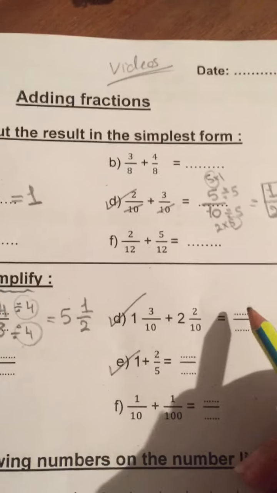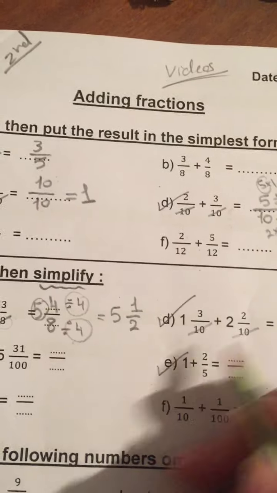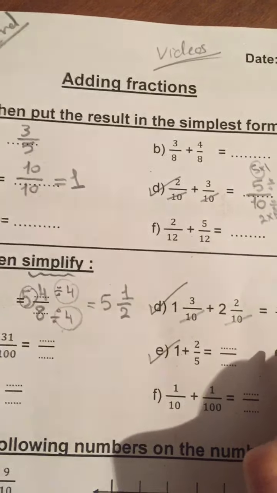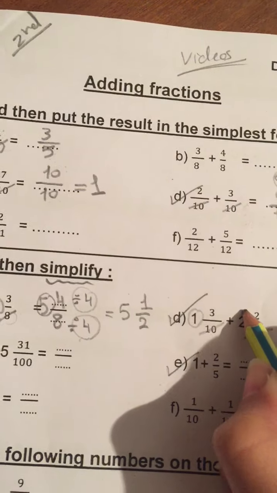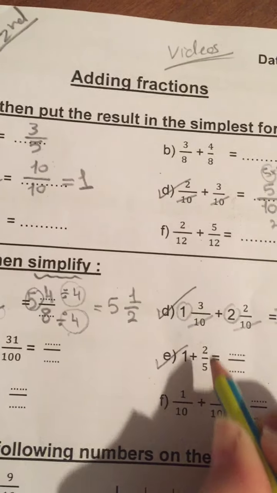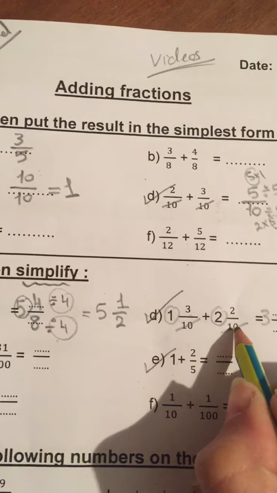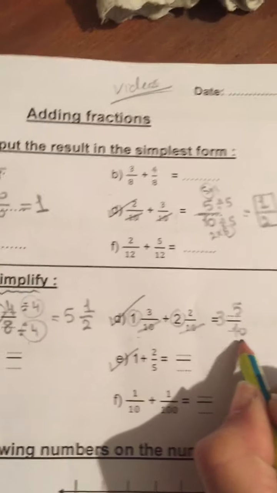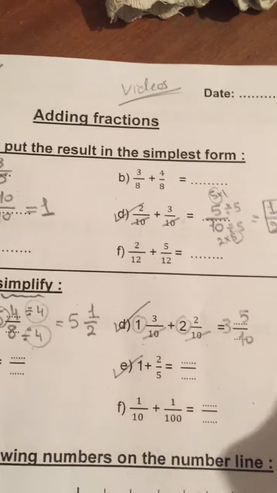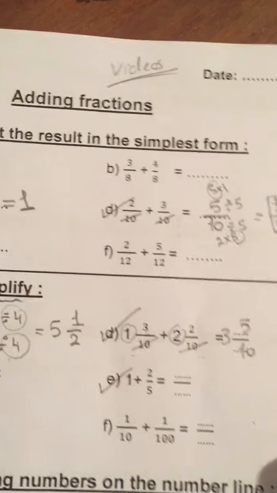In D, the denominators are the same, so I have no problem. I'll keep the denominator as it is and add the whole numbers. 1 plus 2 equals 3. 3 plus 2 equals 5. So do not add the denominators. The denominator is going to be the same.